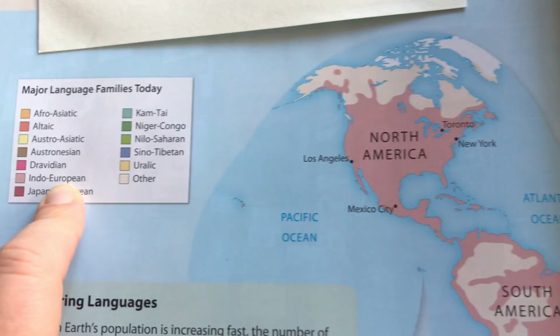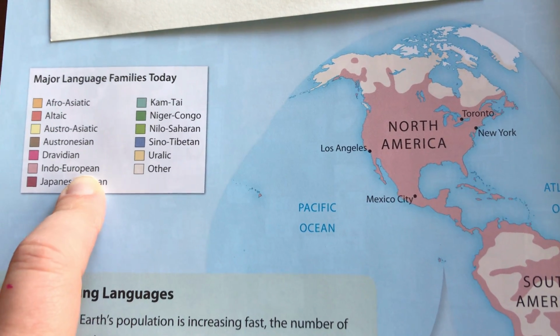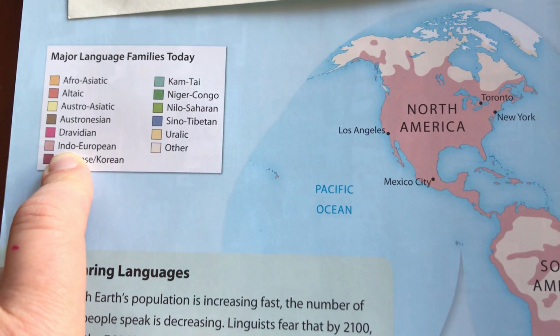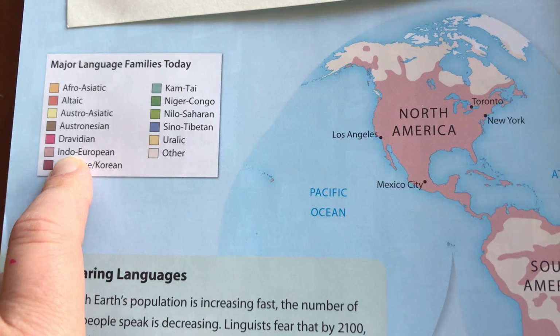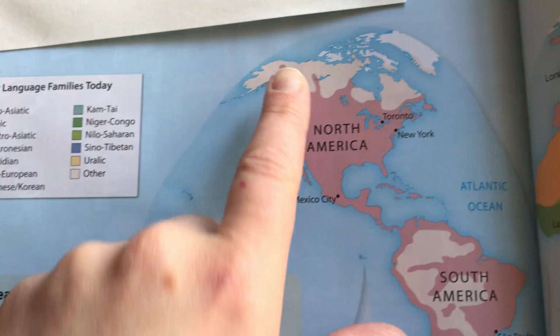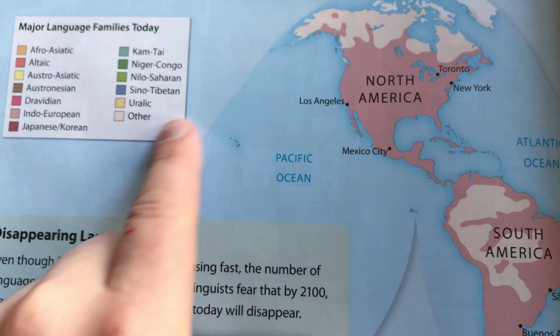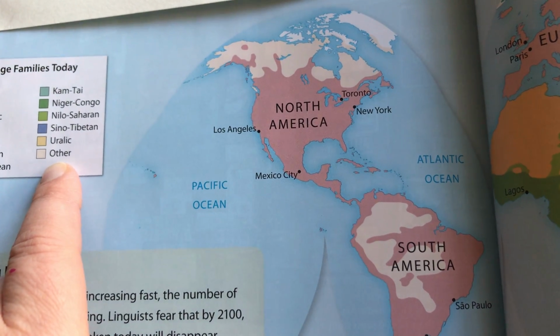Now I understand English is the main language spoken in North America, so I understand the European, but the Indo is a little bit interesting. That makes me think of India, and we're nowhere near India. So this other color here, okay, this color is other. Okay, so what could other mean?